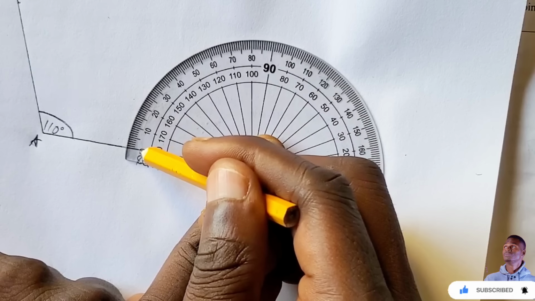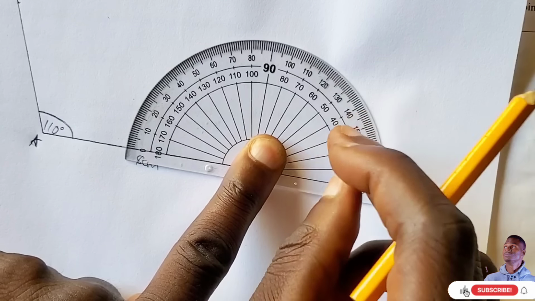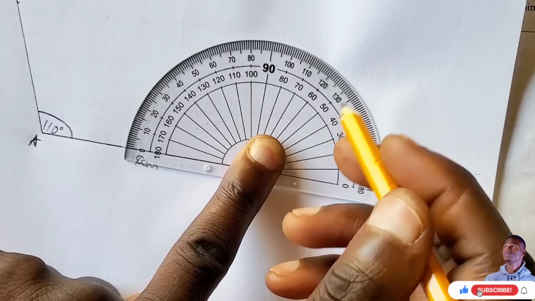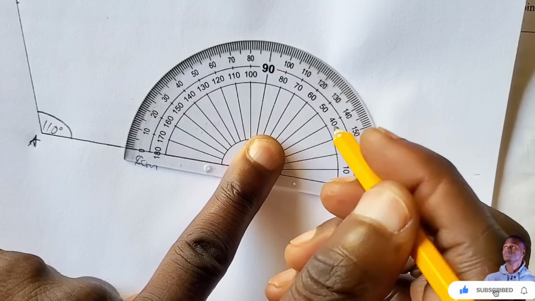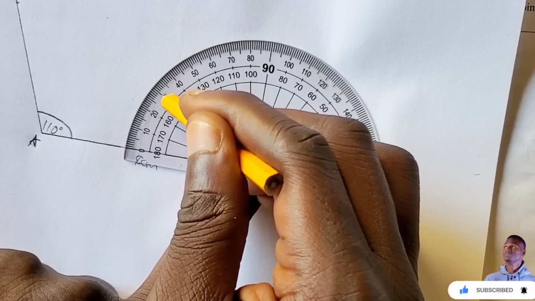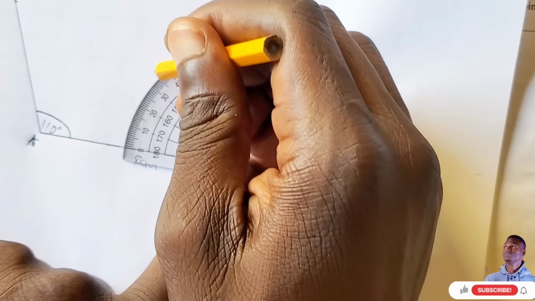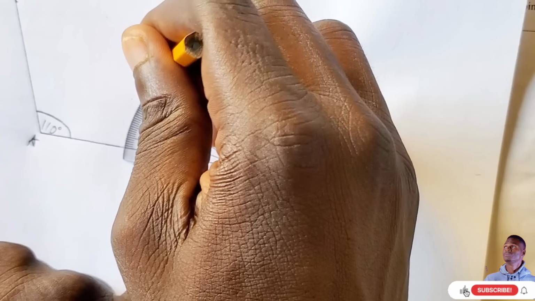Don't start counting from 0, guys. Sometimes people become dull in the exam. Start counting from here up to 35. You know 30 is here, so 35 is supposed to be here. Just put a mark.